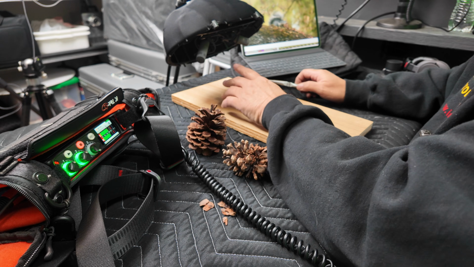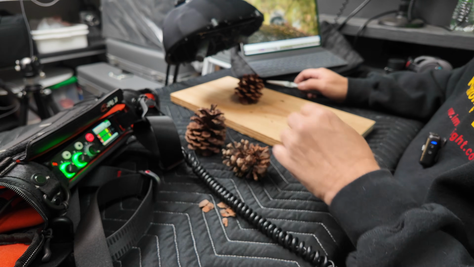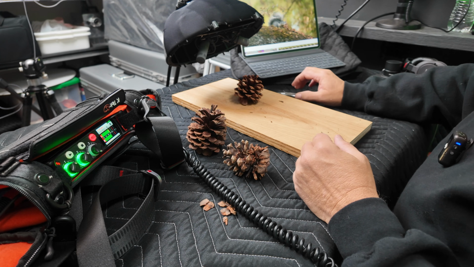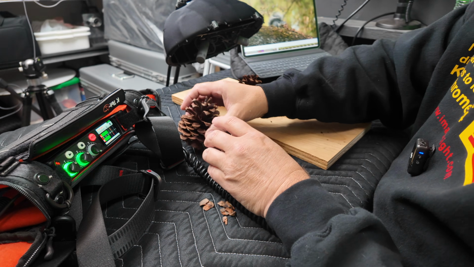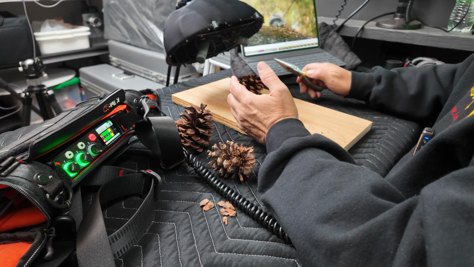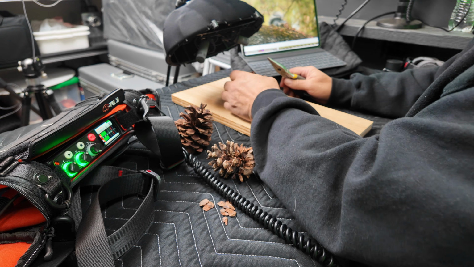So let's go ahead and record a piece. Let's go ahead and hit record. So now we're going to be recording on the Mix Pre. I always like to announce exactly what it is I'm doing, so if I find that recording another time, I know what we're doing. We're recording pinecone sounds.